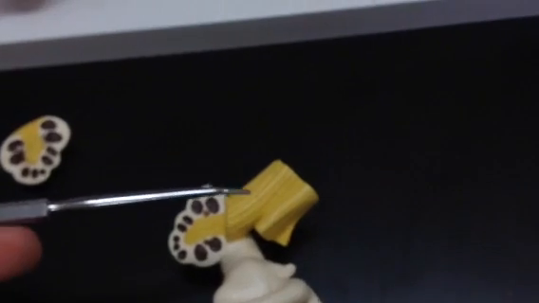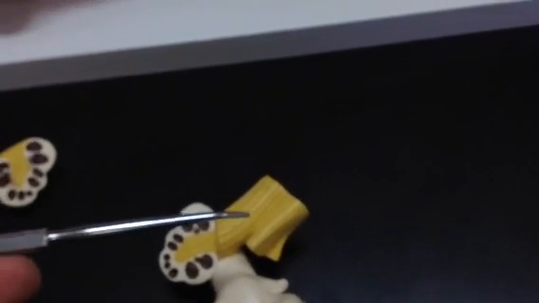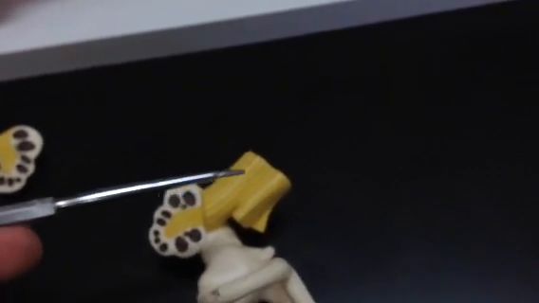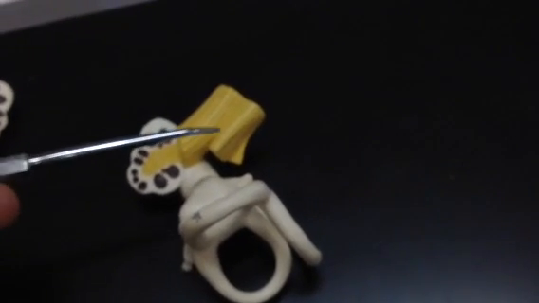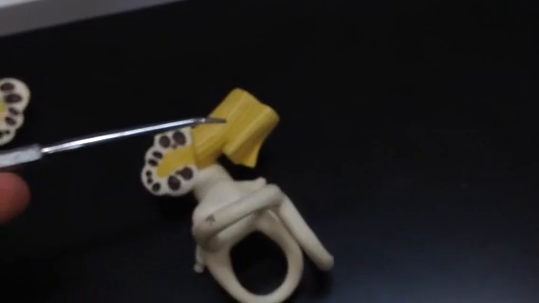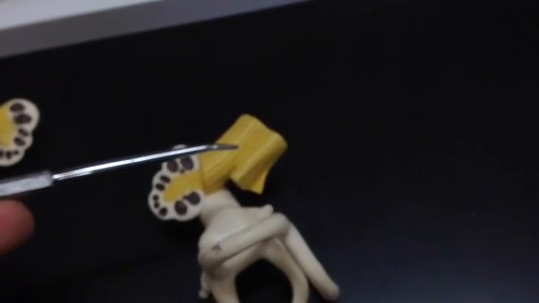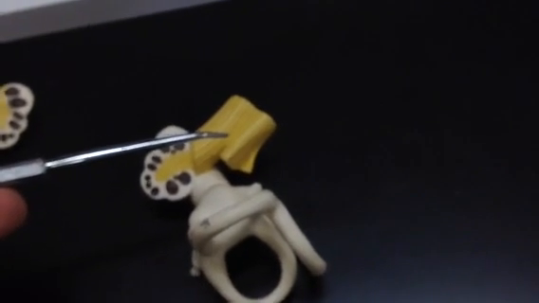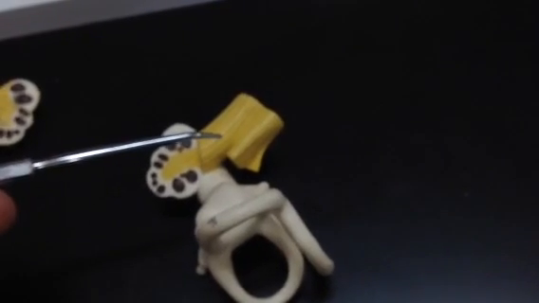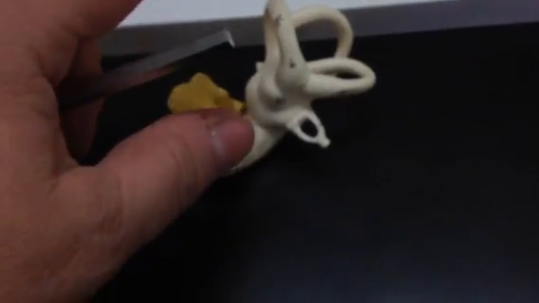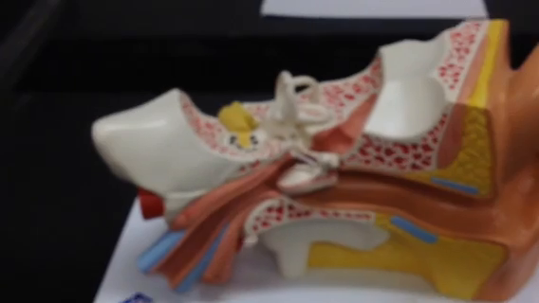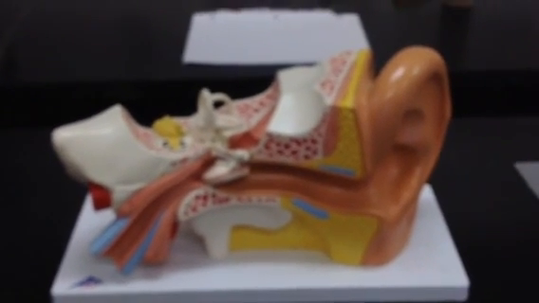The other thing we want you to notice is this structure right here. That is the cochlear region. This section right here is the vestibular region. Both of these right here make up the vestibulocochlear nerve, or cranial nerve 8, and they will send their nerve messages back to the brain. So we're going to put this right back together, and we're just going to set that in there along that area.